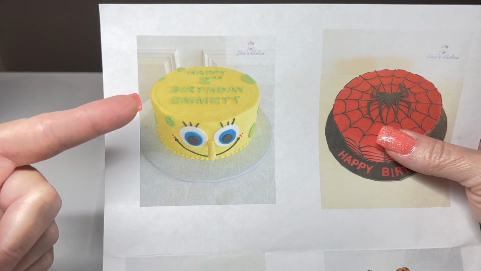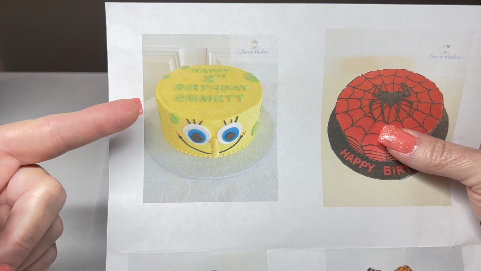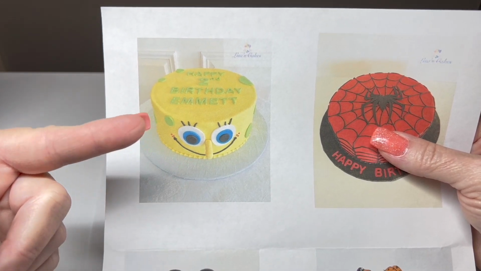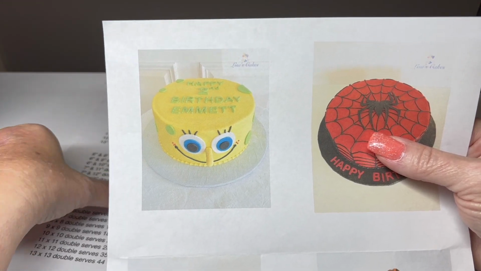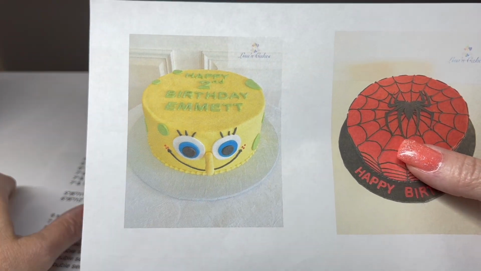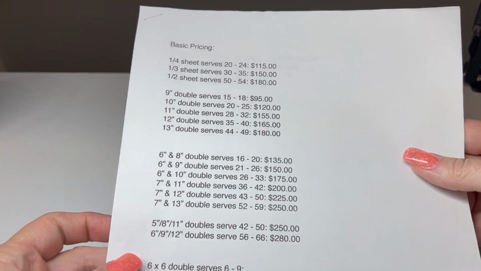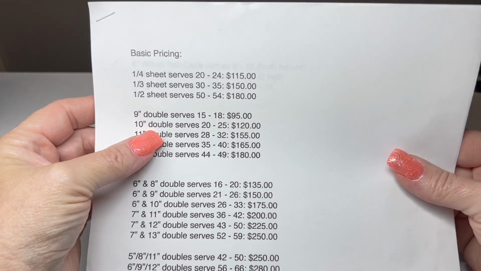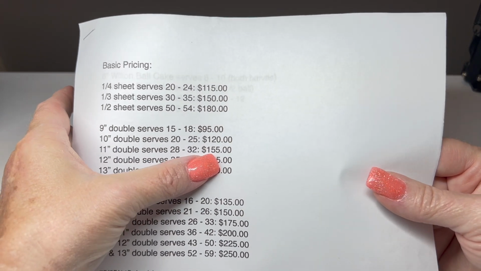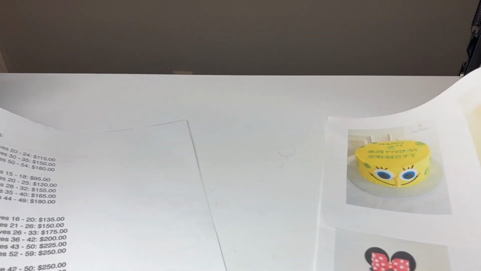To me, this is as basic a cake as you're going to get. So I honestly would not charge any more than the base amount. If they asked me for this cake to feed 30, I would go over here, and to feed 30 would be an 11-inch, and it'd be $155 is what I would charge for that cake.